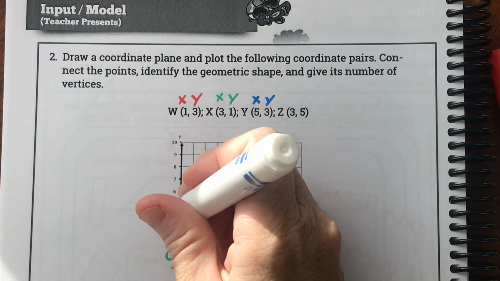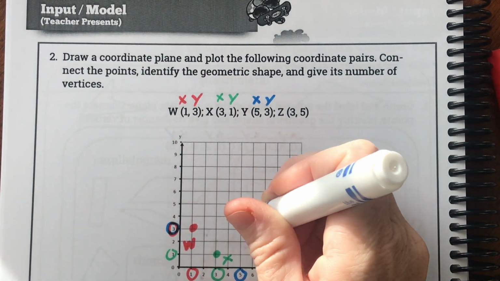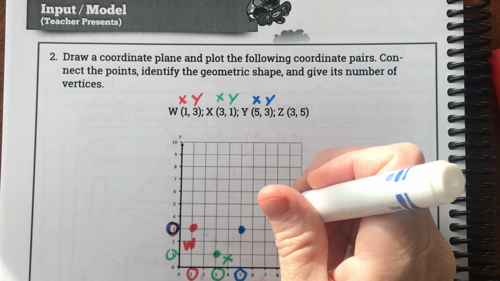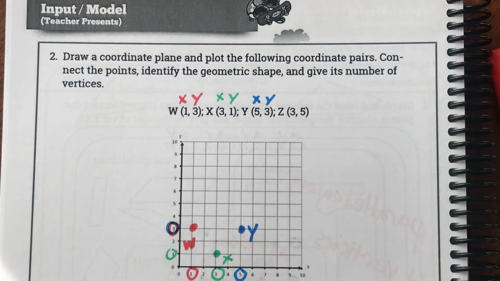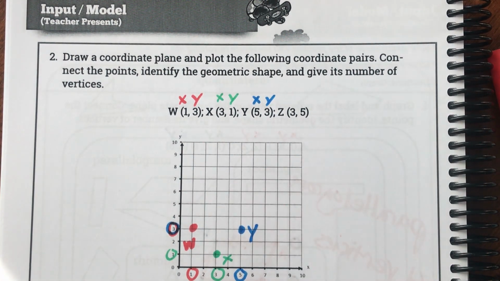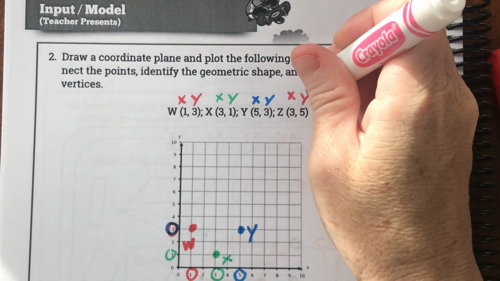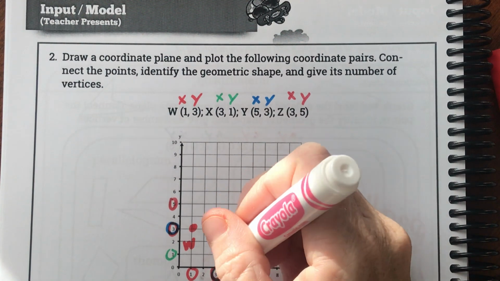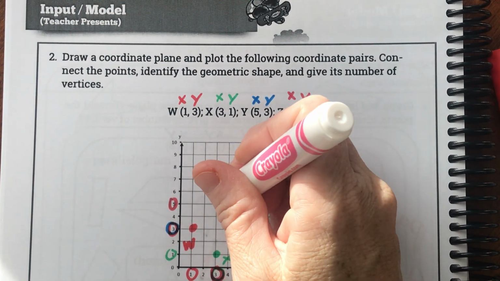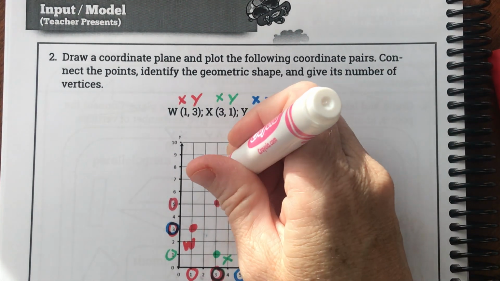So 5, 3. And that would be right here. That is Y. And my last one, my x is 3 again, and my y is 5. So that would be right here, which is D.